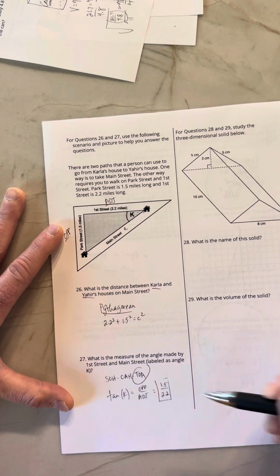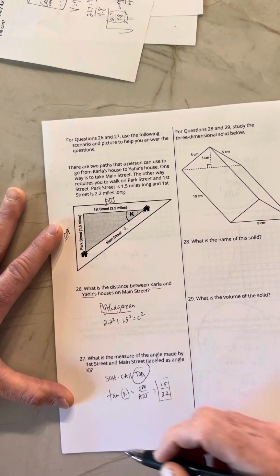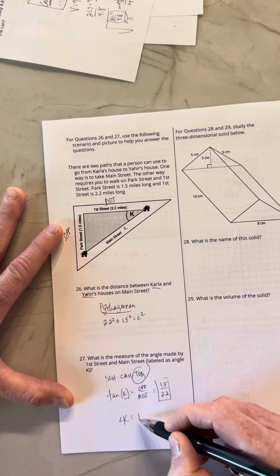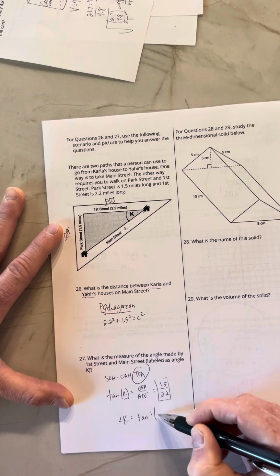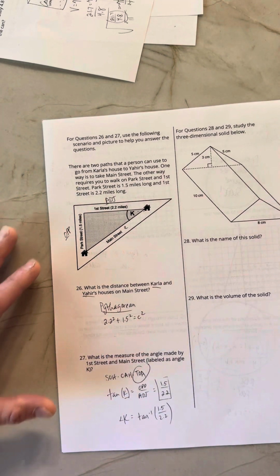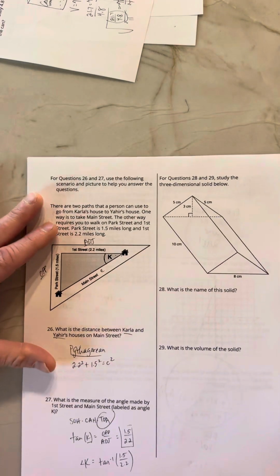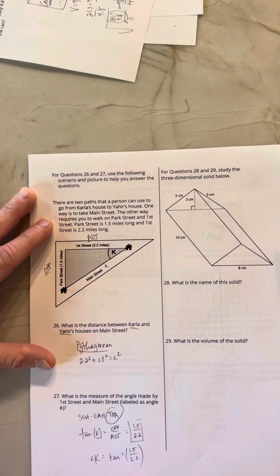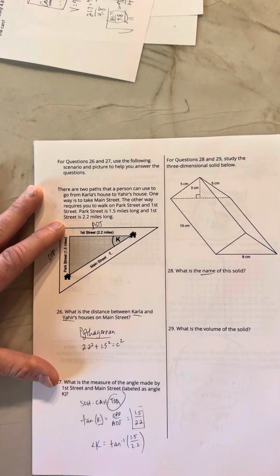So you're going to get an answer here. To find K, so angle K, you'll say tan⁻¹ of whatever 1.5 over 2.2 is, and that will give you the angle. For questions 28 and 29, study the 3-dimensional solid below. What is the name of this solid?